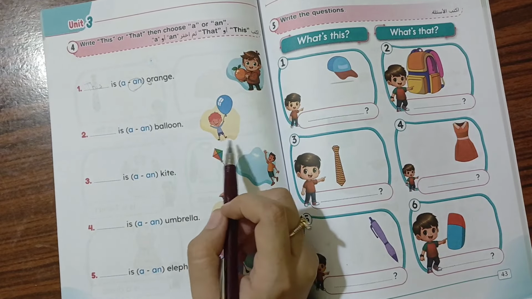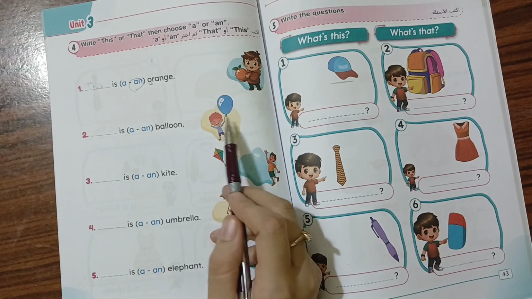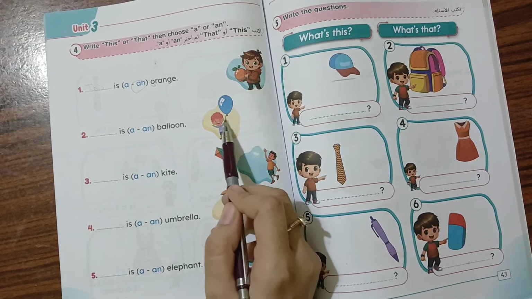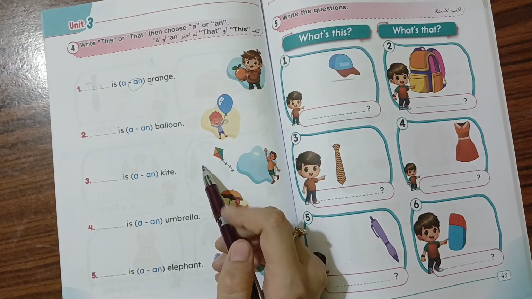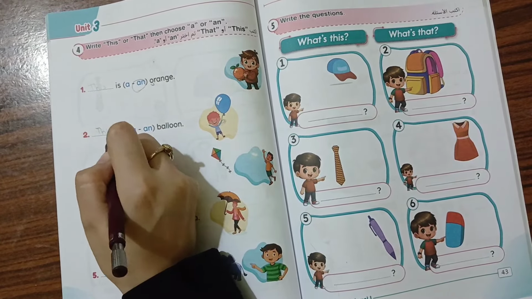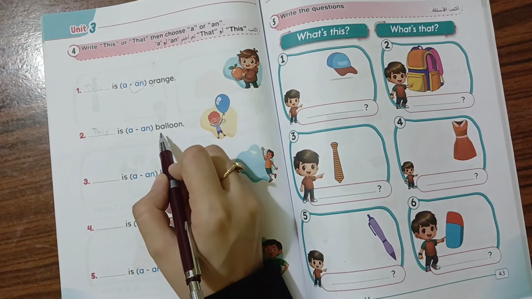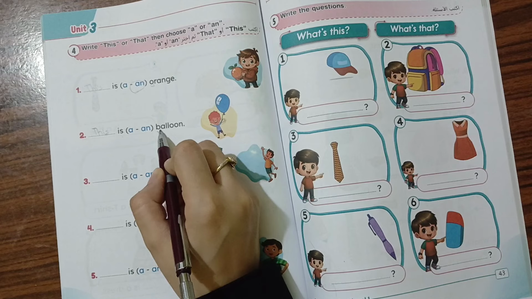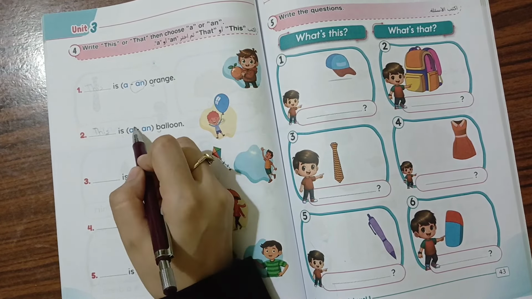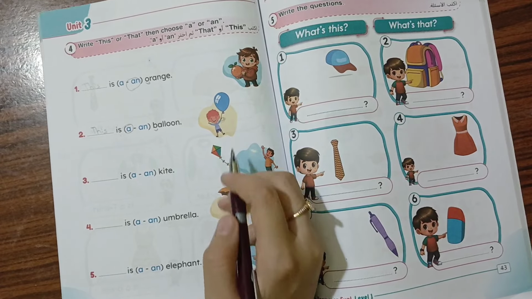Question number 2. Look at the picture. The balloon. Is it near or far? Yes, it's in my hand. So, this. Perfect. This is a or an balloon. The word balloon starts with B. B is a consonant. Yes, perfect. This is a balloon.